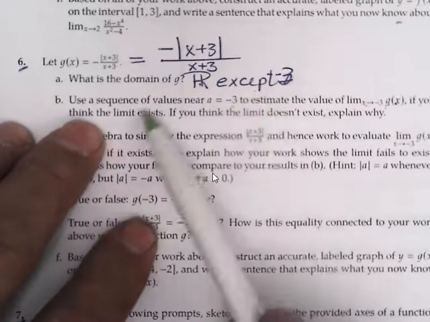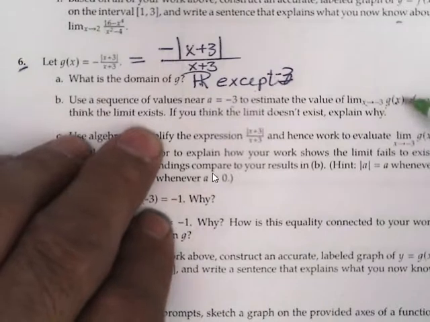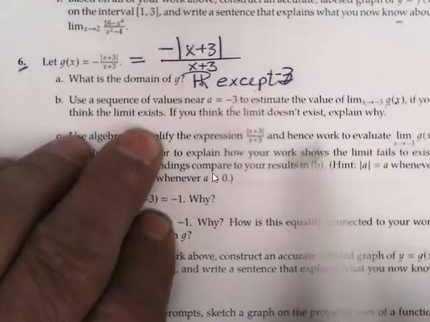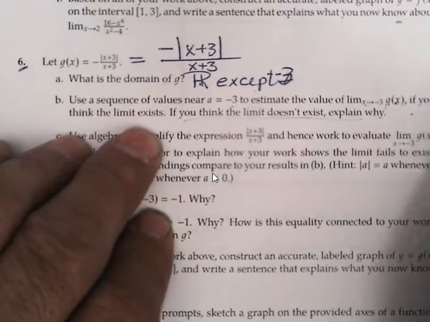Explain, estimate the value of the limit. Well, there's a left limit of 1 and a right limit of negative 1. Does the limit exist? No, because the left limit does not equal the right limit.